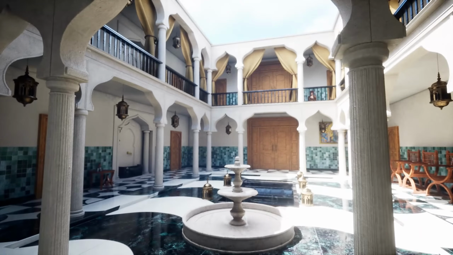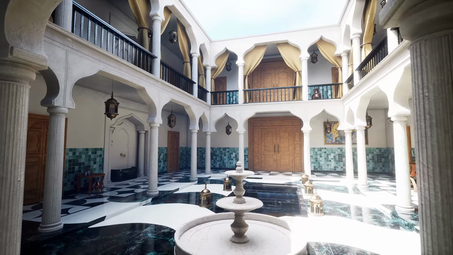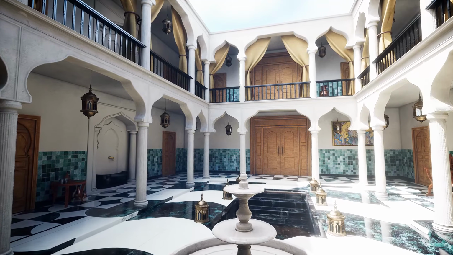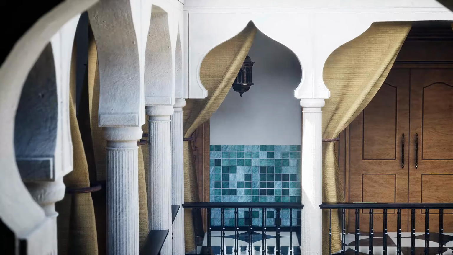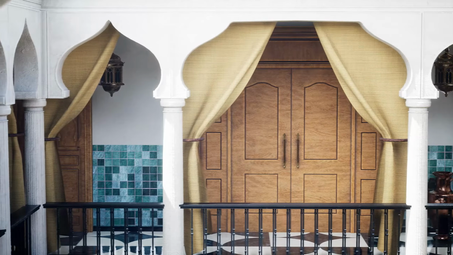In this course, we will go over the entire process of creating this Moroccan Riad environment using Unreal Engine 5, Blender and Substance Painter. We will go over modeling in Blender, texturing using Substance Painter and setting up the scene, lighting and materials in Unreal Engine 5.